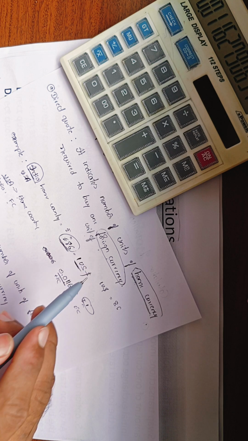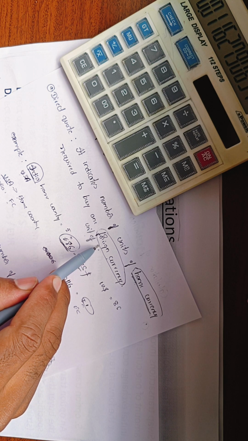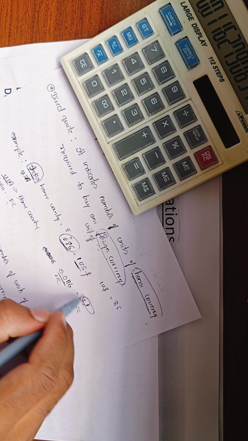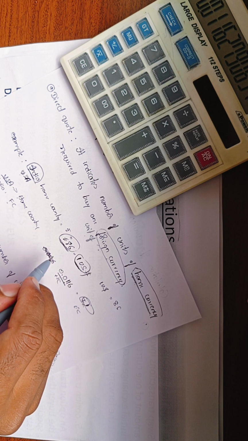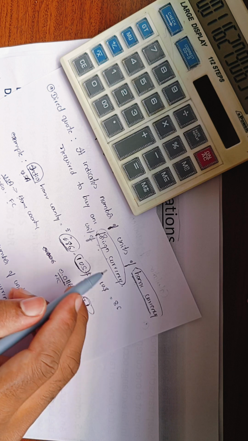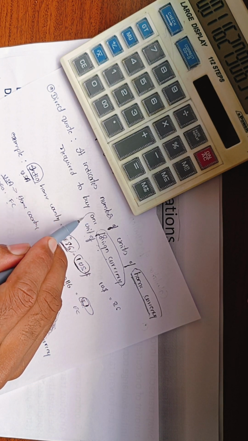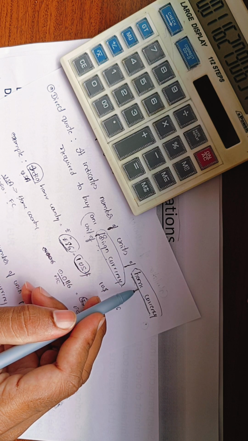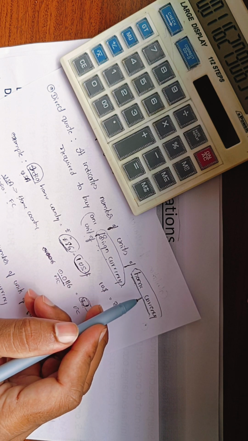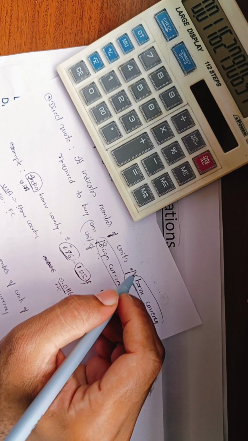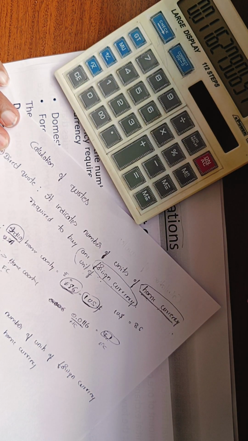And one more thing I told, here the foreign currency is fixed. Here 1 rupee is fixed, here 1 US dollar is the fixed currency, because the home currency will change, the foreign currency will not change. To buy 1 unit of foreign currency, we are going to calculate the number of units. In the direct quote, be very clear, home currency is the flexible currency or the variable currency.